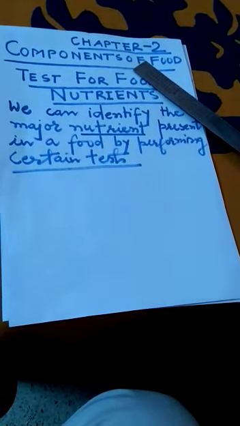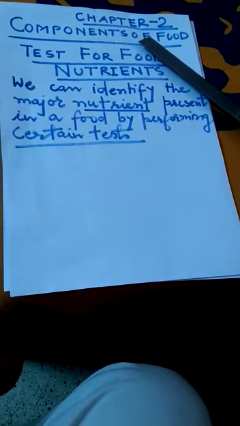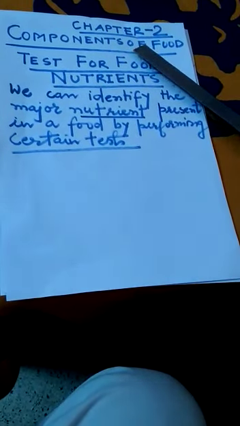Children of Standard 6, we discussed the components of food, the nutrients of food, in detail, and we came to know about all the nutrients that constitute our balanced diet. And we studied carbohydrates, proteins, fats, vitamins and minerals. They are the components or nutrients of our food.